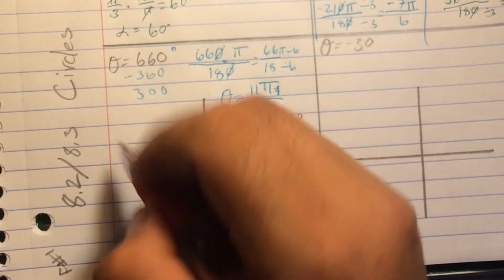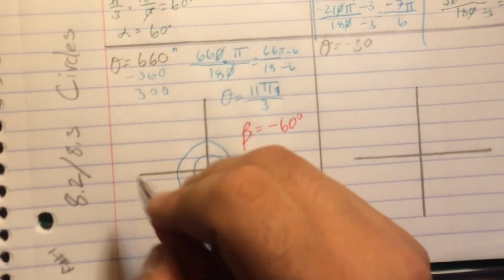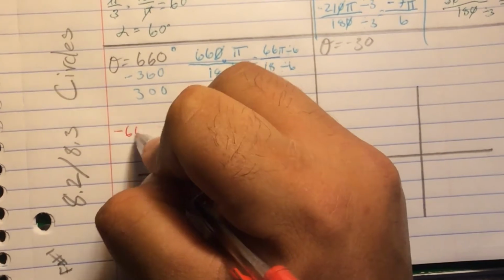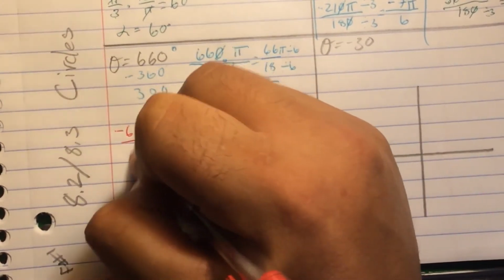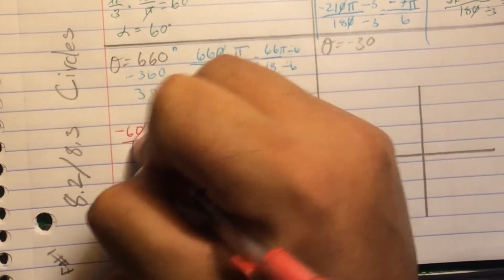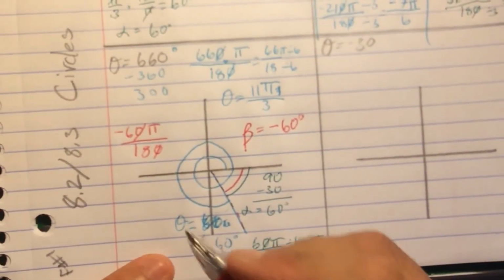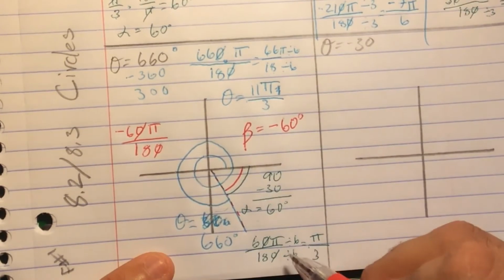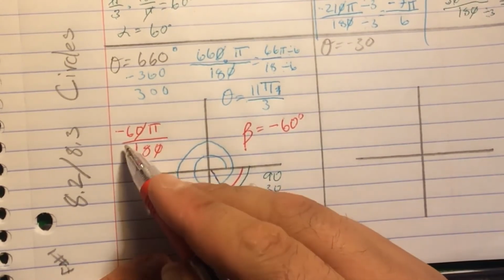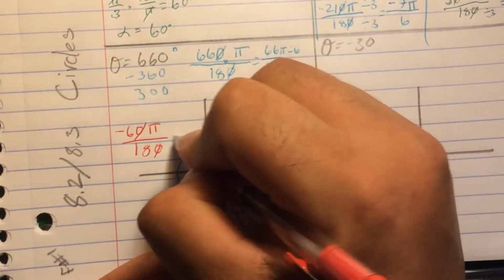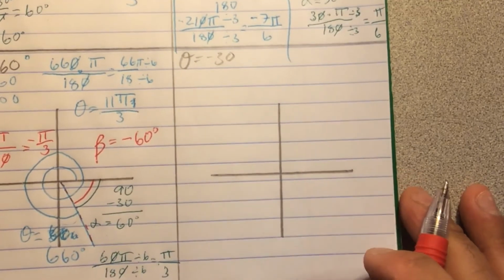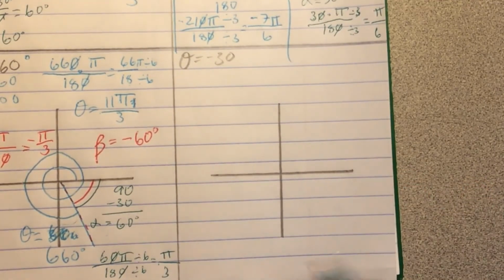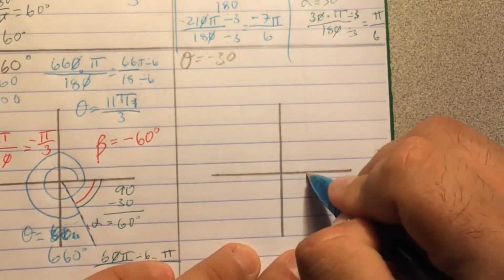So we have our beta. We're going to do the same thing. We're going to multiply by pi divided by 180. Get rid of the 0. And we have the same thing that we had over here, 6 over 18. This is negative. So we're going to get the same pi over 3, but it's going to be the negative version. Alright, that's going to ring in a minute, so I'm going to try to do this as fast as I can. So this one's at negative 30 degrees, which is great because it's just here.